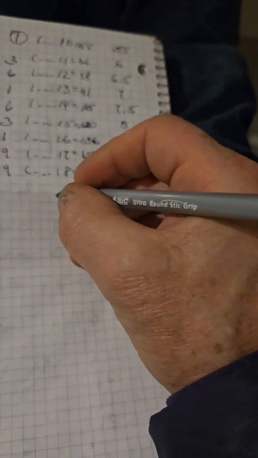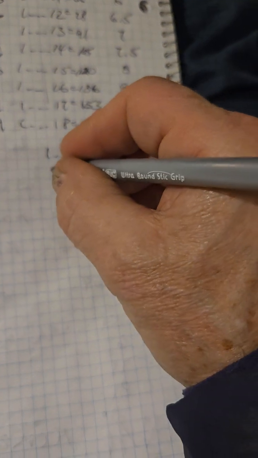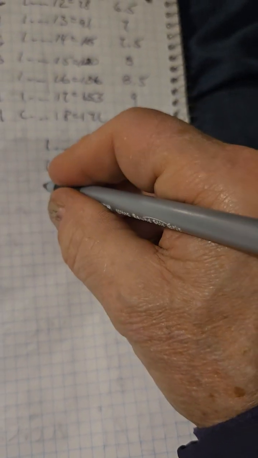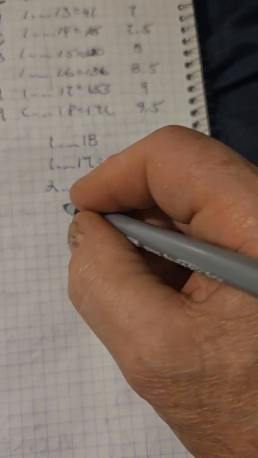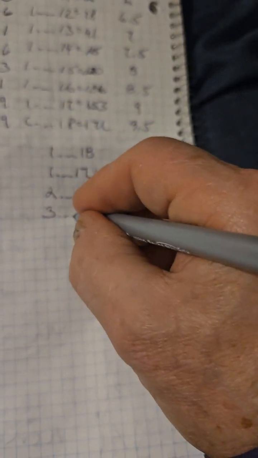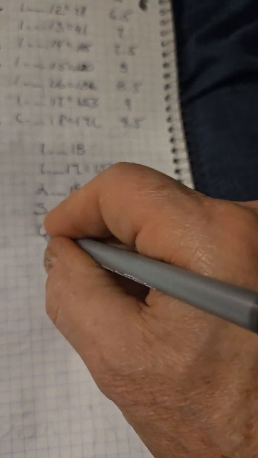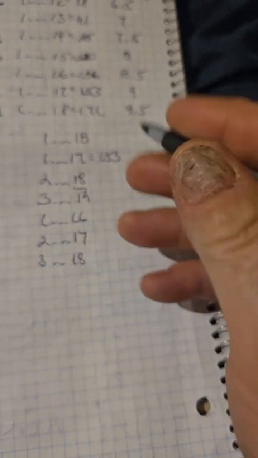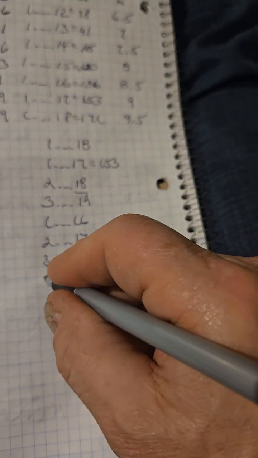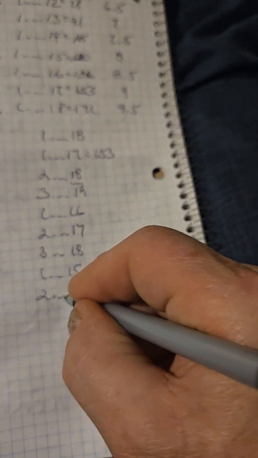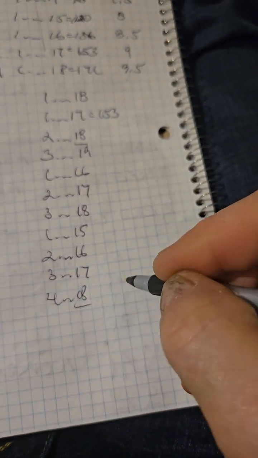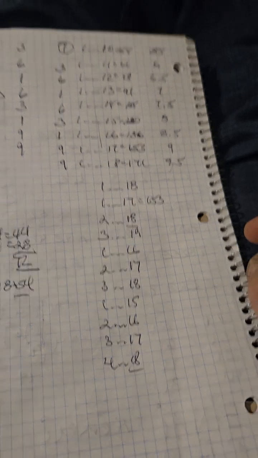Now the thing is, when you're counting 1 through 18, you're also going to count like this. 1 through 17 equals 153. And then what you do is you count 2 through 18. Okay, and then what you do, I'm going to ask myself the question, since creation happens, should I go 3 through 19? Or should I start again and go 1 through 16, 2 through 17, and 3 through 18? And then I ask myself again, should I go 1 through 15, 2 through 16, 3 through 17, and 4 through 18? Right? I'm just asking myself these questions.